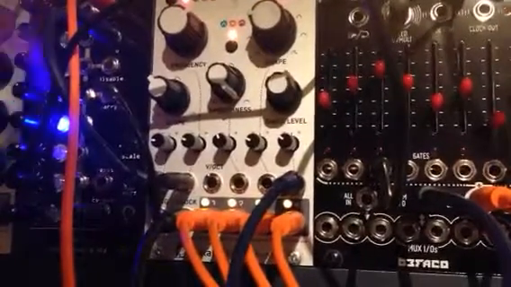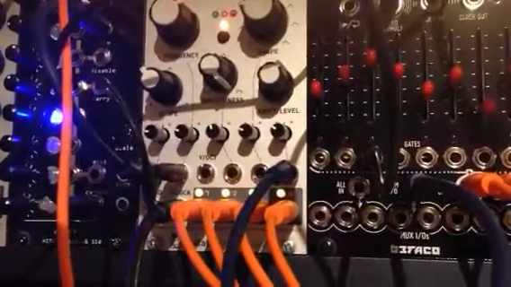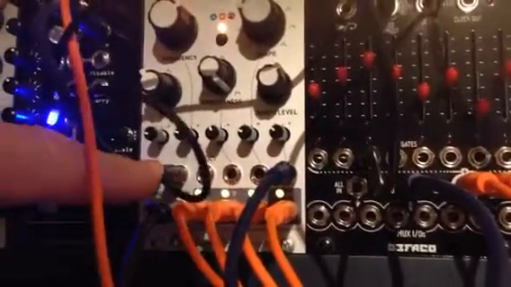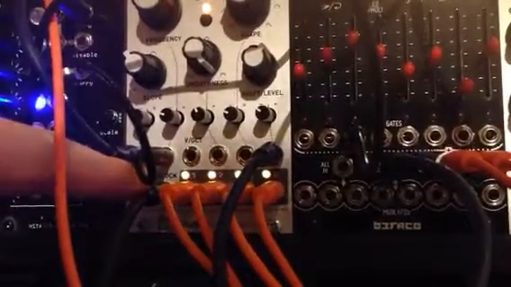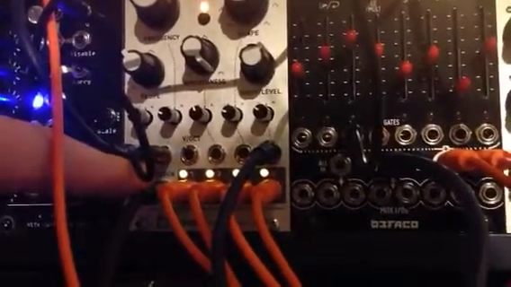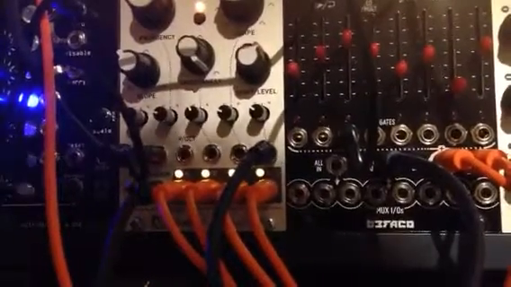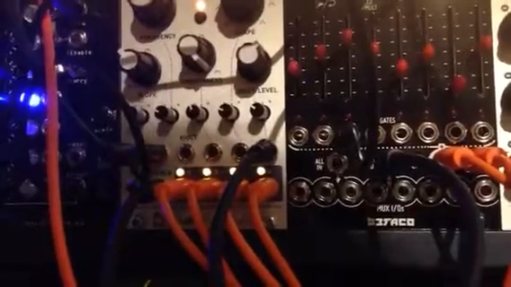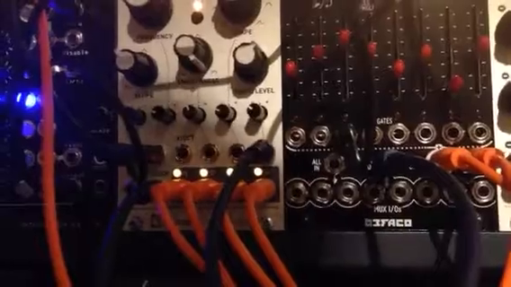This sequencer changes the pitch of the Tides as a whole, so it's plugged into the frequency input of the Tides, and with each step it will shift all four voices up or down depending on the position of the step.